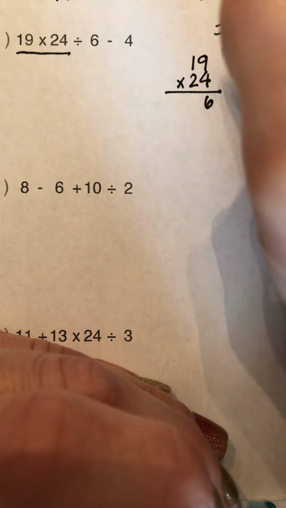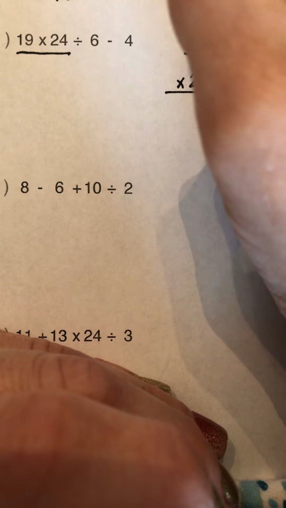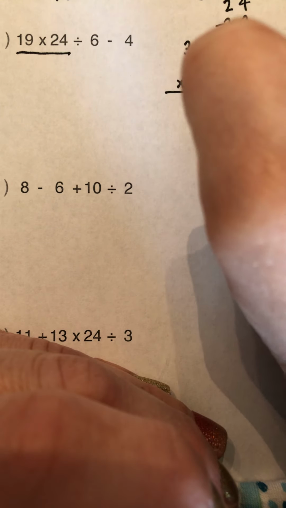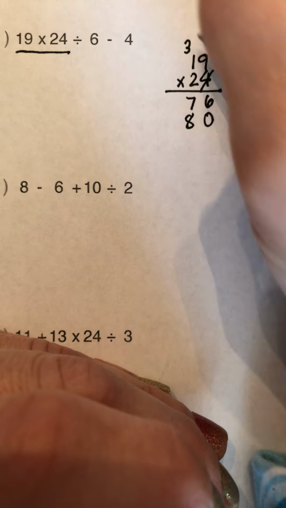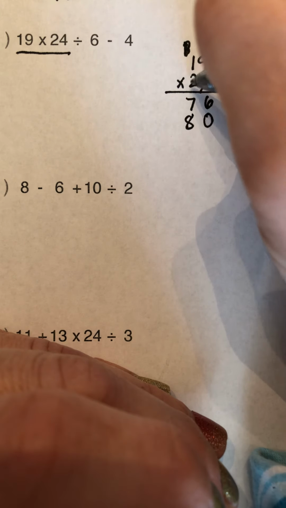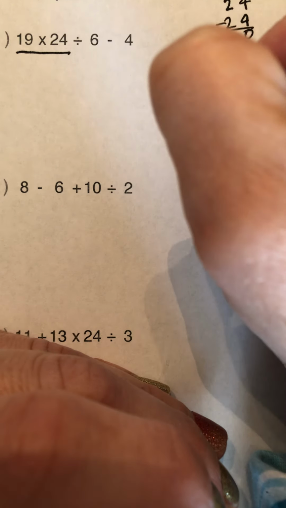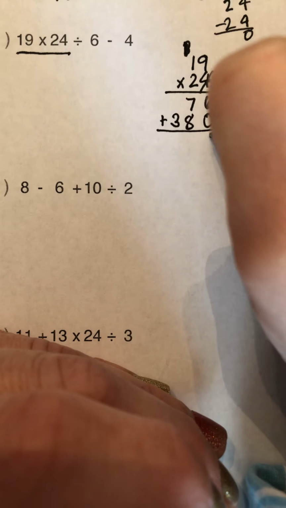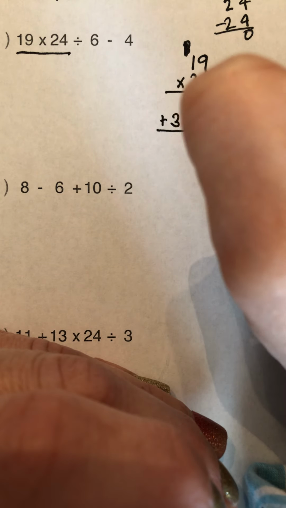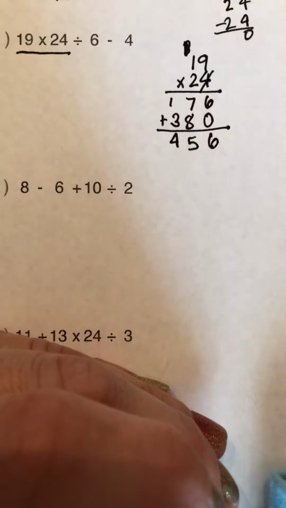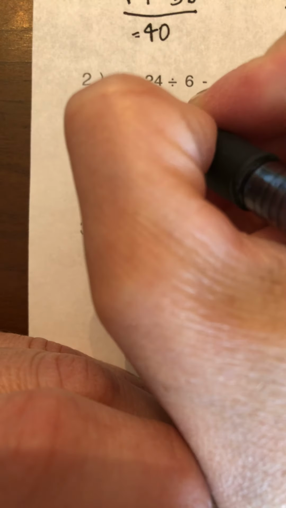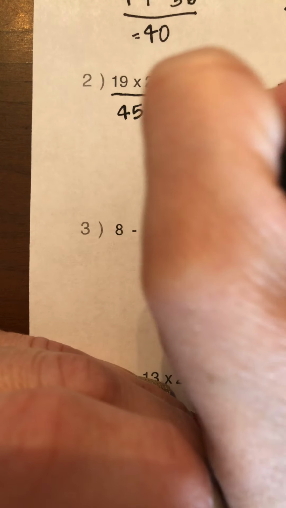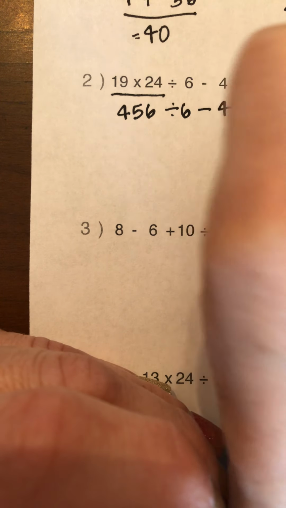9 times 4 is 36. 4 times 1 is 4, plus 3 more is 7. Put my placeholder. Then 9 times 2 is 18. Make that a 1. 2 times 1 is 2, plus 1 more is 3. And then I have 6, and 7 plus 8 is 15. 456. So 19 times 24 is 456. Divided by 6 minus 4, okay?